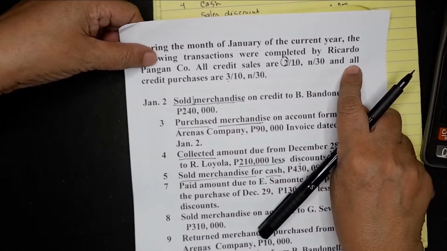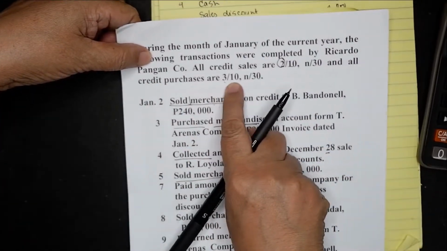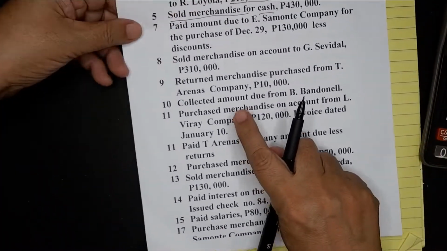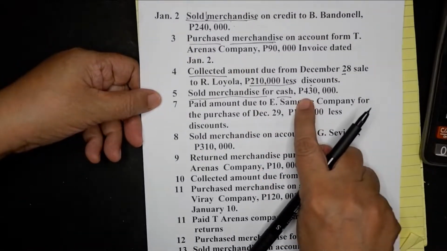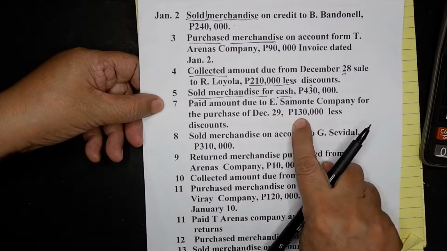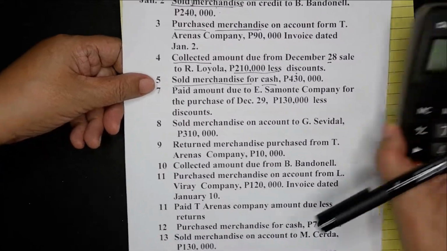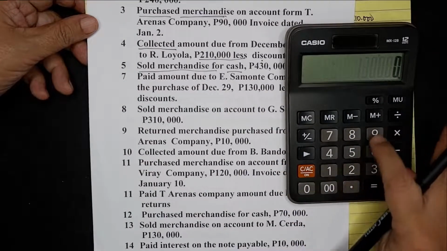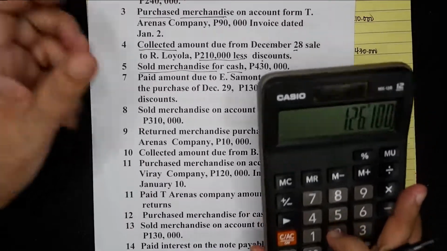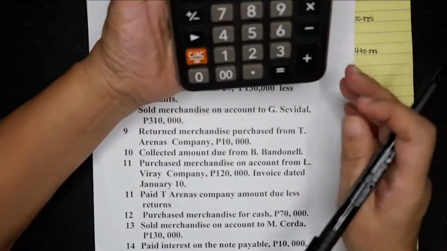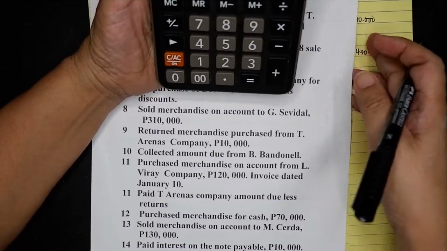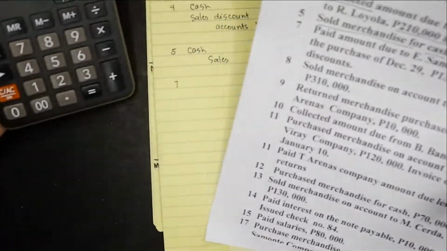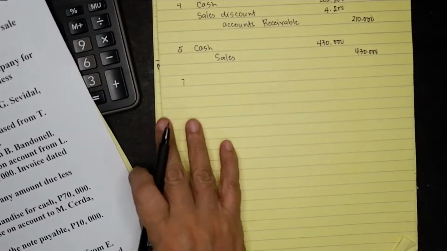Our credit terms for purchases is 3/10, n/30. So our accounts payable is 130,000 times 0.97, minus 3% discount, so it is already 97%. The amount that we pay is only 126,100.